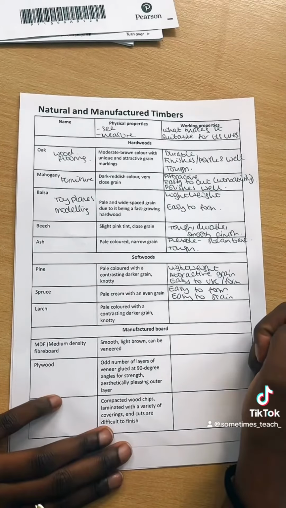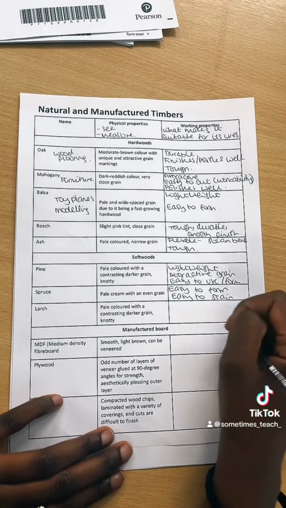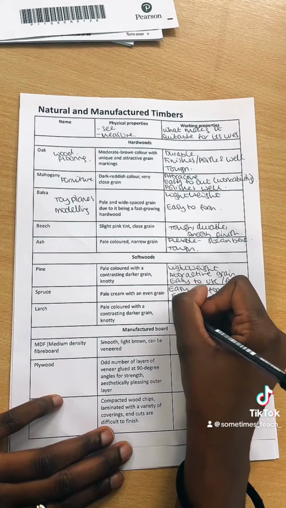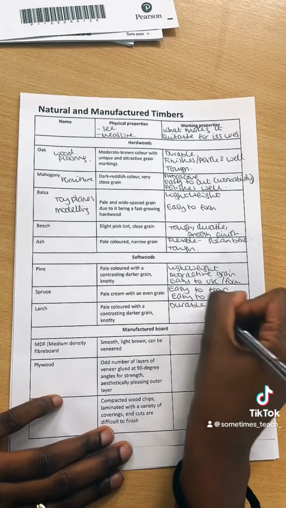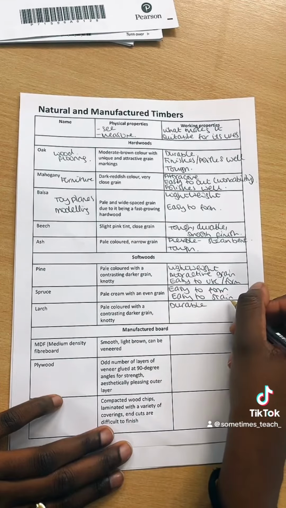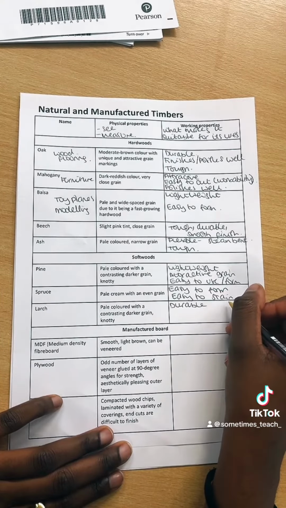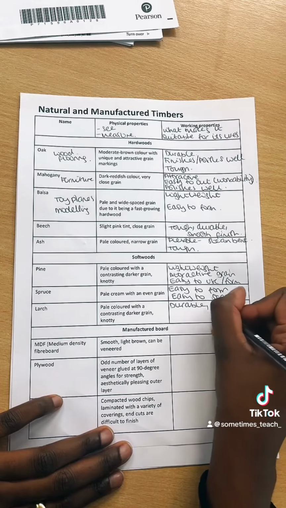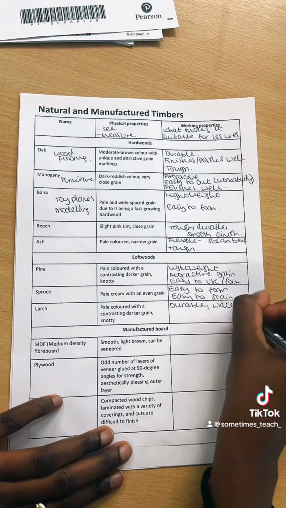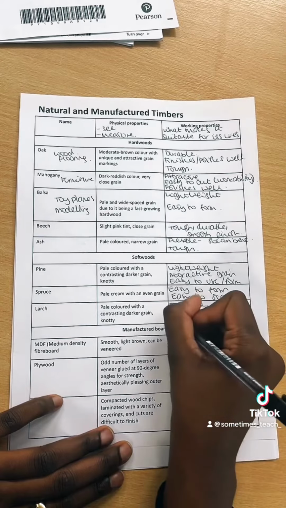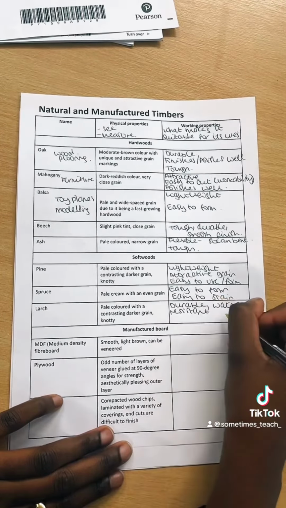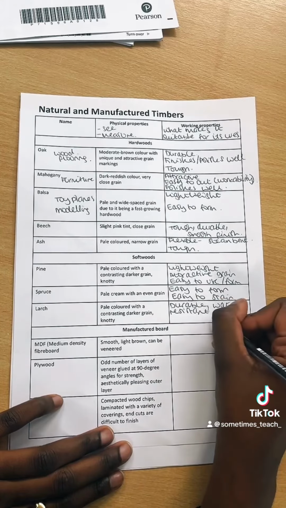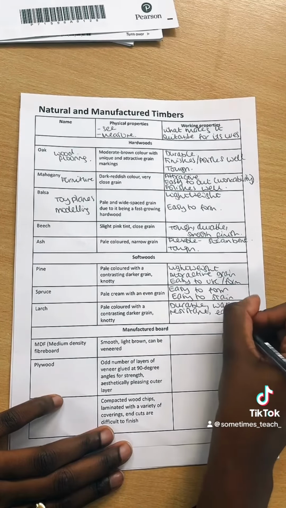Larch is the final softwood we're going to do. Larch is durable. It's also water resistant. And it's easy to machine.